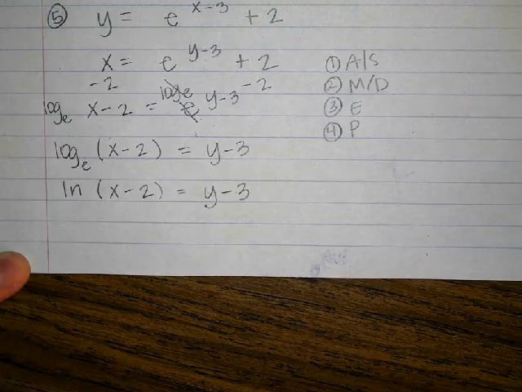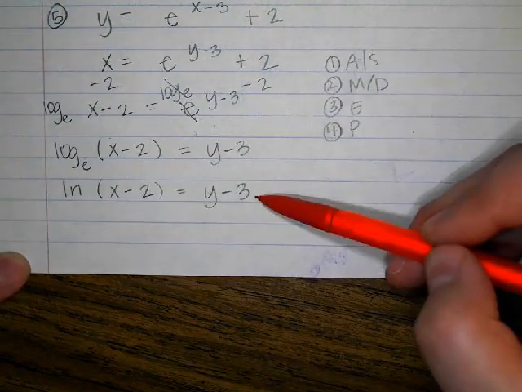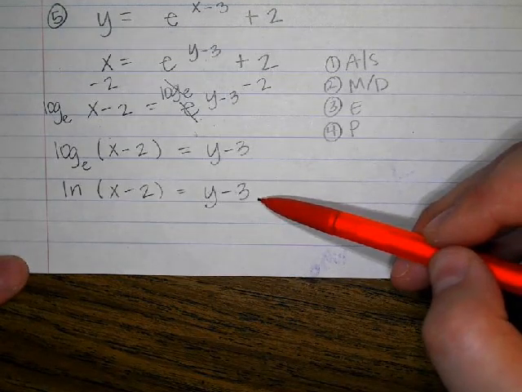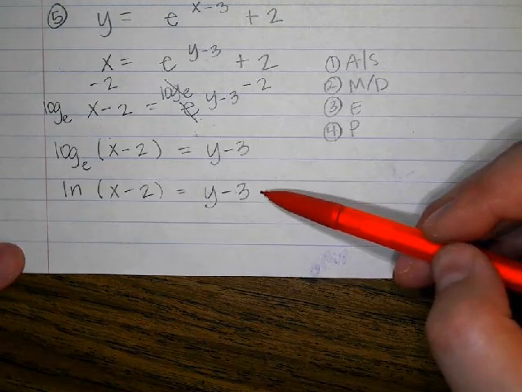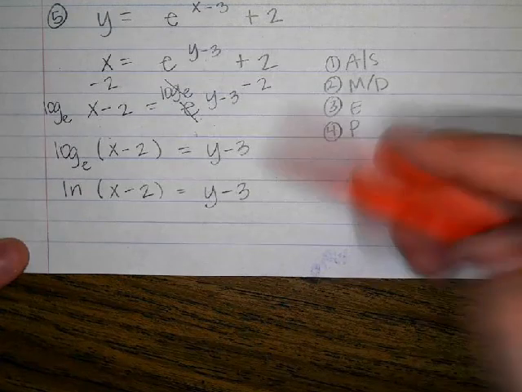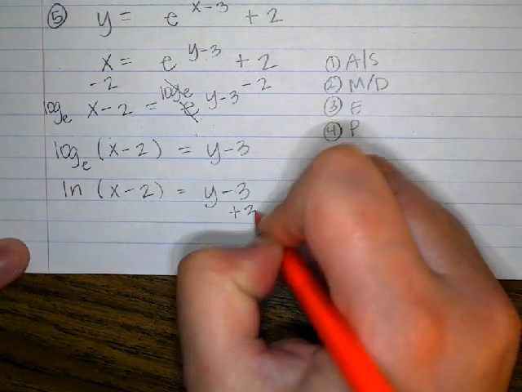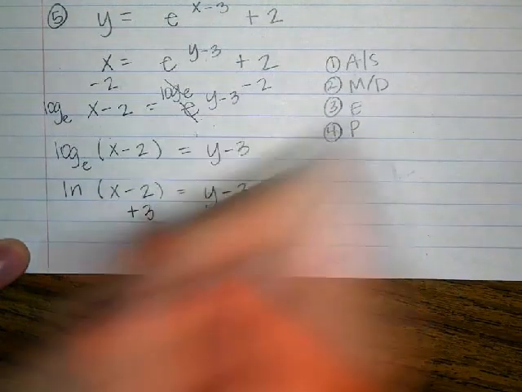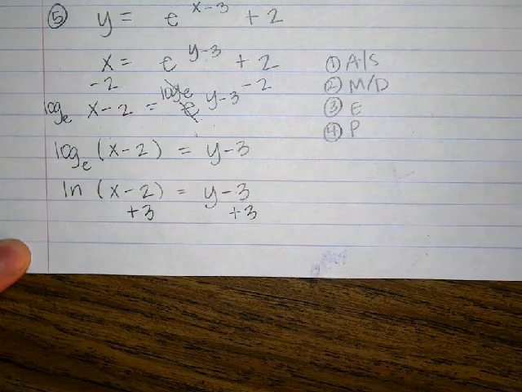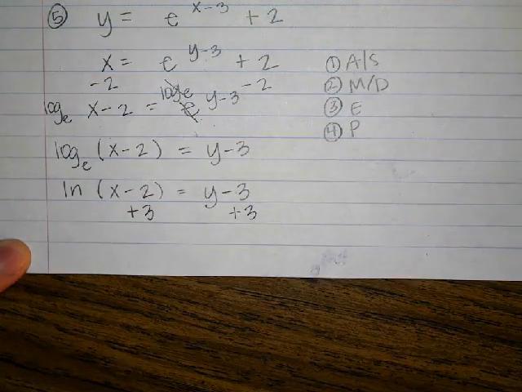All right, and then what's our final step for getting the y alone? Add the 3, yeah. And do you add the 3 to the negative 2? No, because the negative 2 is protected by those grouping symbols, right? X minus 2 is protected.